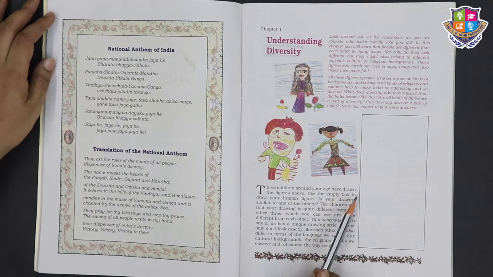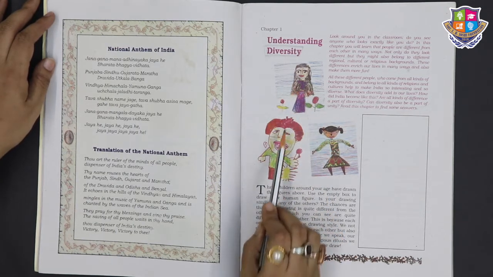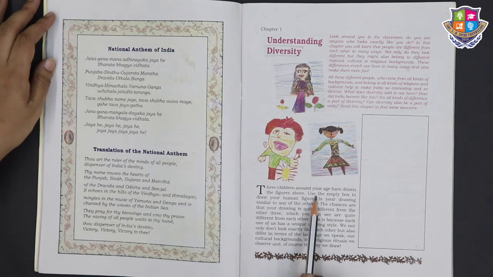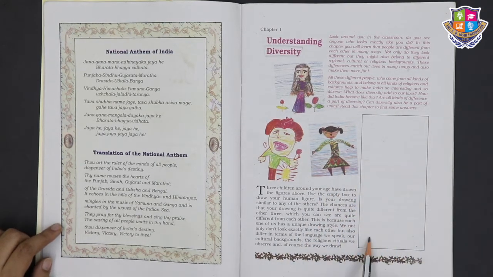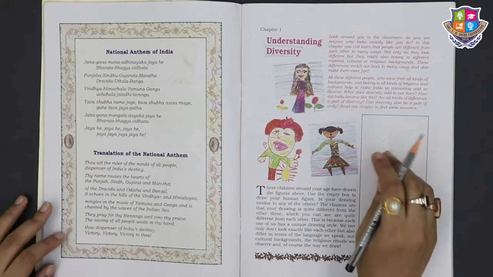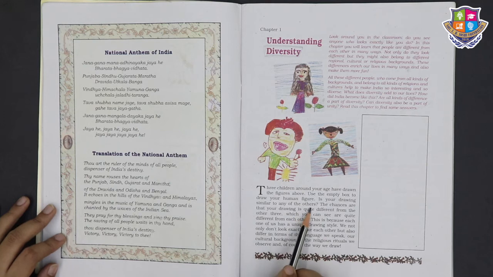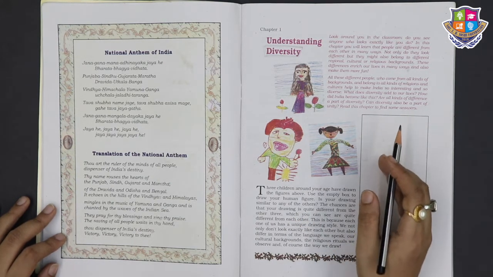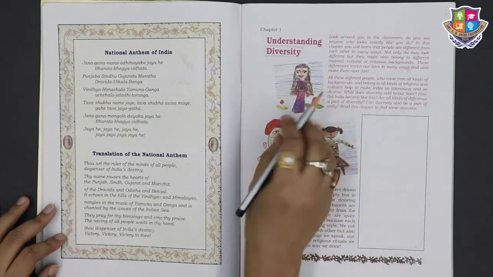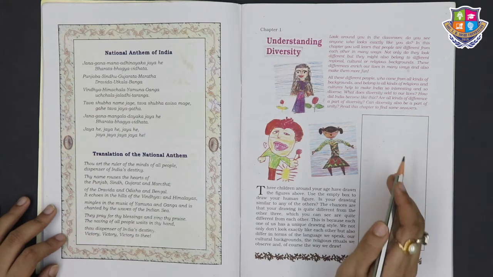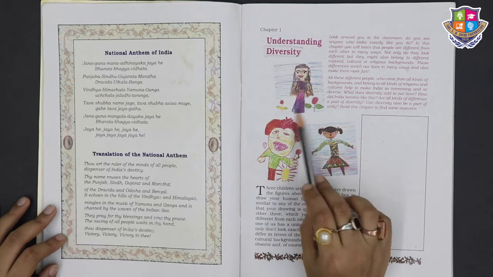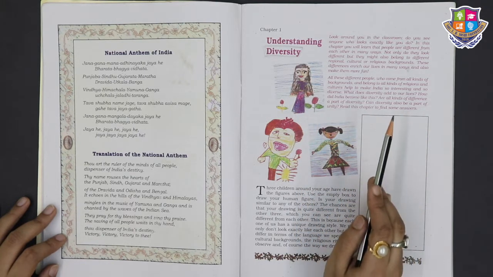Three children around your age have drawn the figures above. So these pictures are drawn by three children. Use the empty box to draw human figures. So this is an empty box and you draw a figure from your imagination. Is your drawing similar to any of the others? After drawing your own figure, you compare your drawing with these and find out if it looks the same. The chances are that your drawing is quite different from the other three, which are quite different from each other. If you find that your drawing is not similar to these, that means you have a unique thinking, your thinking is different.